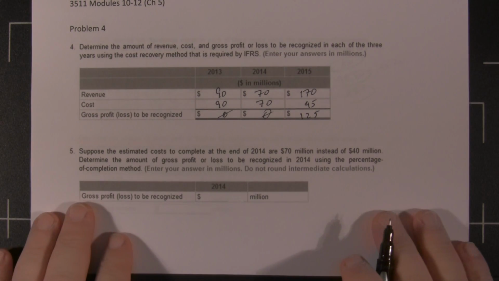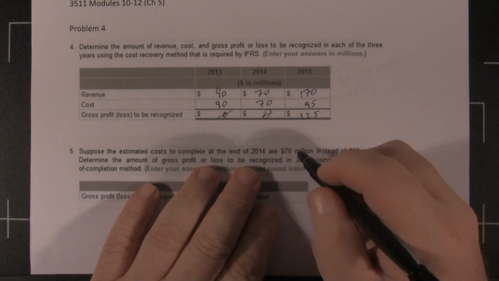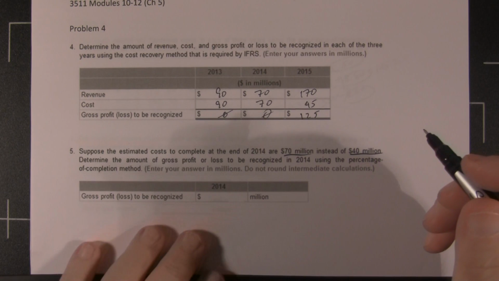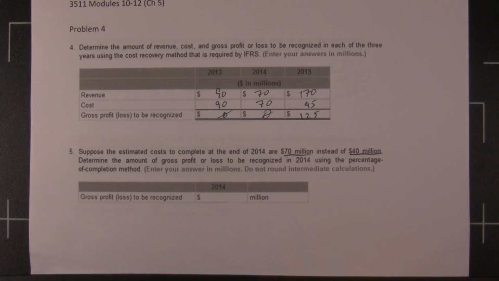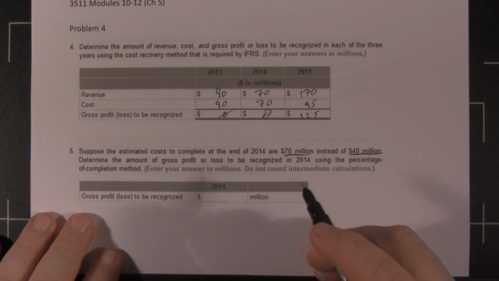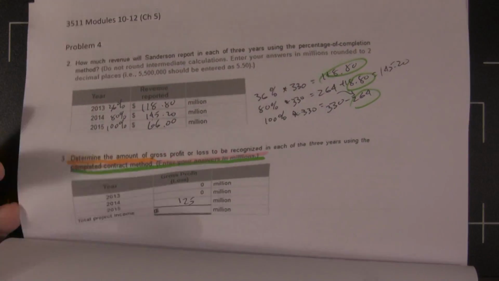And last but not least, it says suppose the estimated cost to complete at the end of 2014 are 70 million instead of 40 million. In other words, the profits went down, the cost went up significantly. Let me take you back to those numbers.